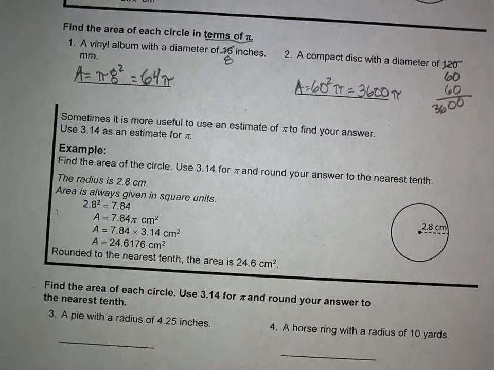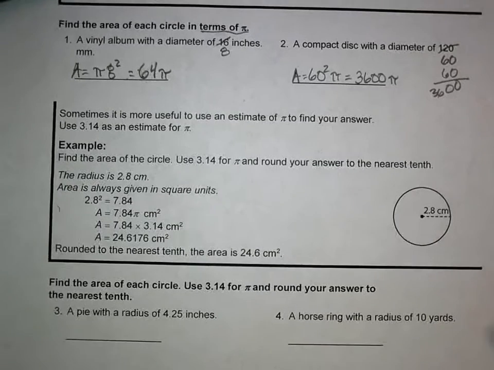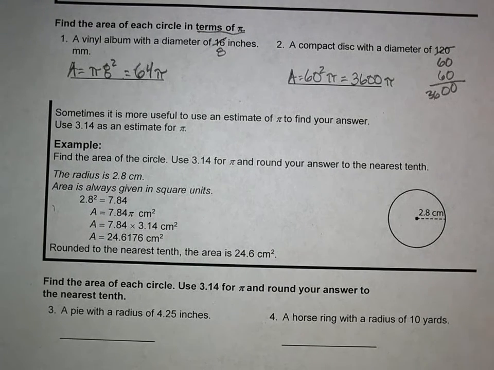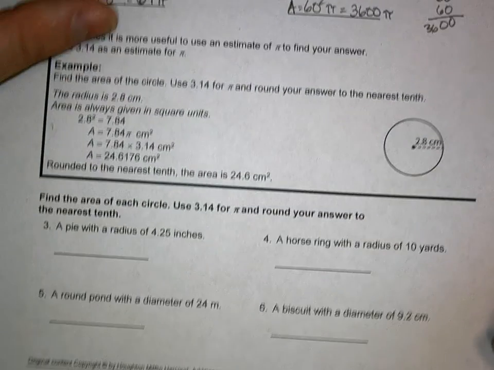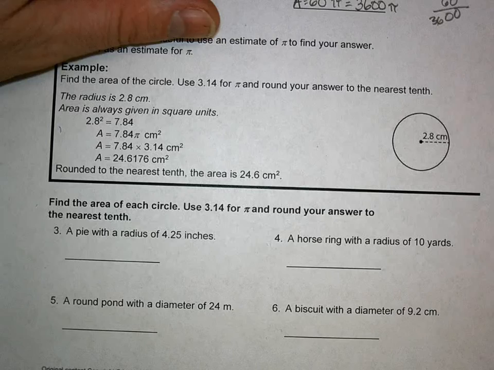Alright, sometimes it's more useful to estimate pi. In fact, most of what we do will be that estimation of pi, where we're going to take that radius squared and multiply it by 3.14. So let's do a couple problems with multiplying it by 3.14.